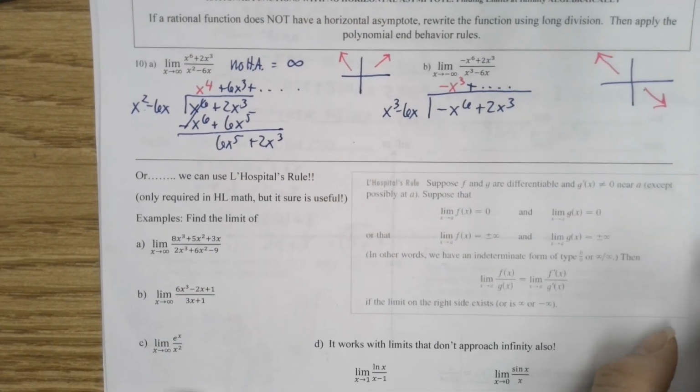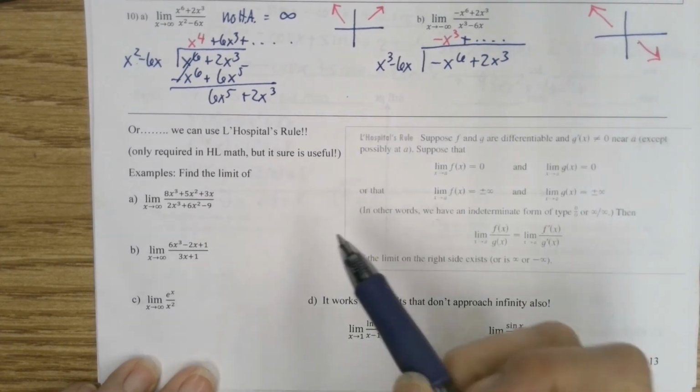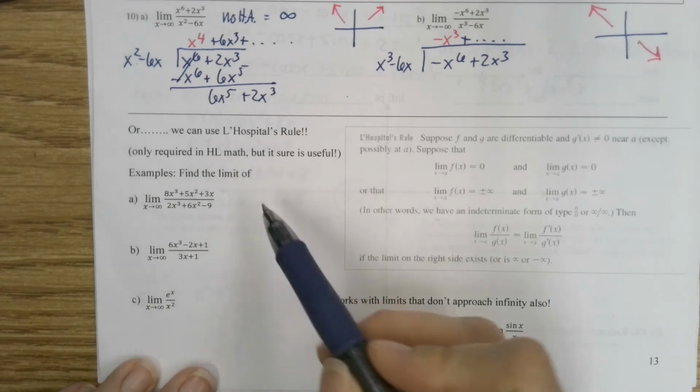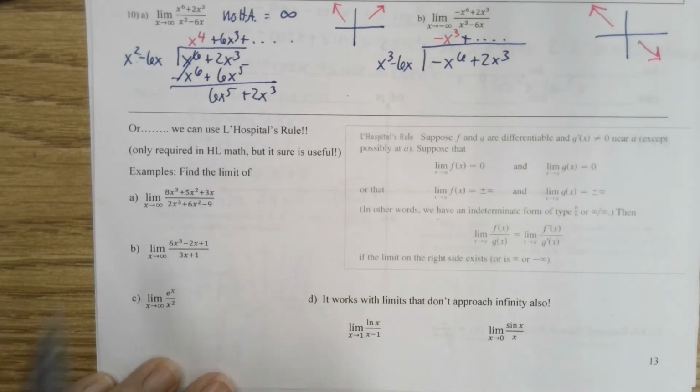But there is one last thing I'm going to show you just for those who are interested. If you're not, you can sign off right now. And it is a technique called using L'Hopital's rule. If you're an IB student, this is only required in HL math.